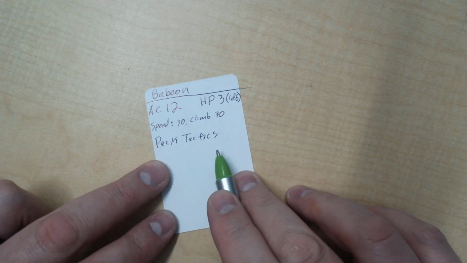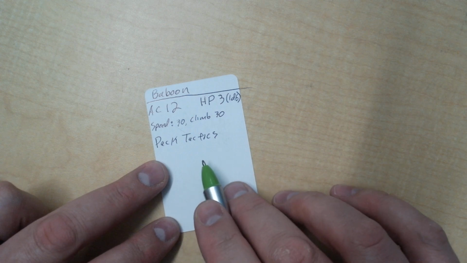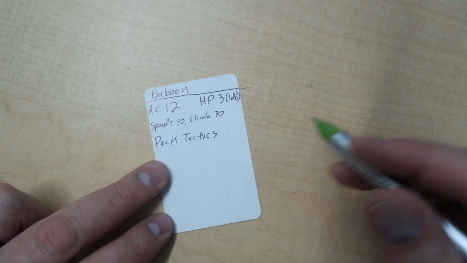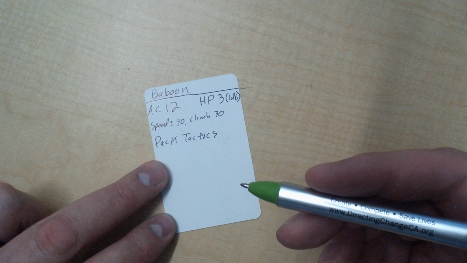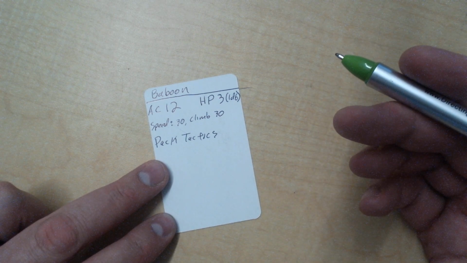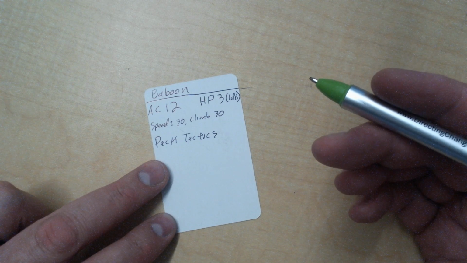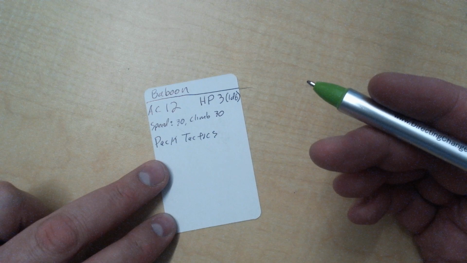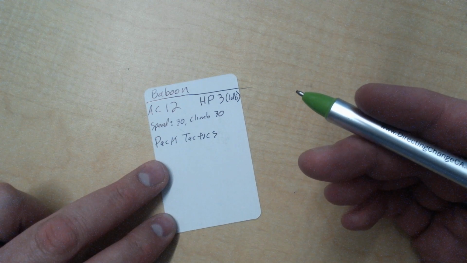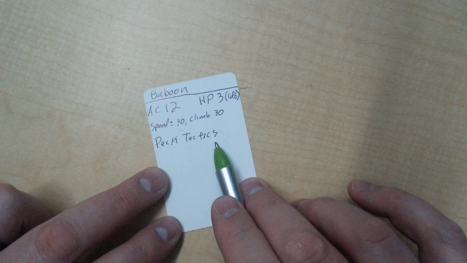Now, I know what pack tactics does, and it's that if you have multiple creatures of this and they're all attacking the same thing, they get advantage on their attacks, right? Specifically, the text of pack tactics: the baboon has advantage on an attack roll against a creature if at least one of the baboon's allies is within 5 feet of the creature and the ally isn't incapacitated, right? I don't need to write that down because I know what pack tactics is.